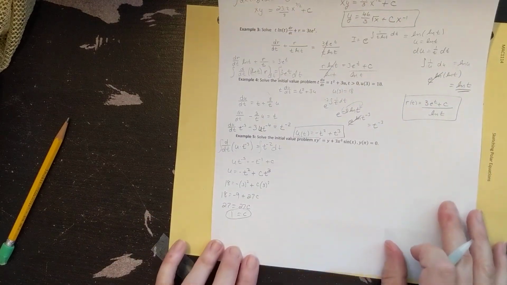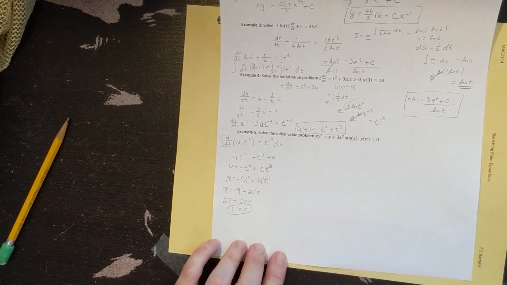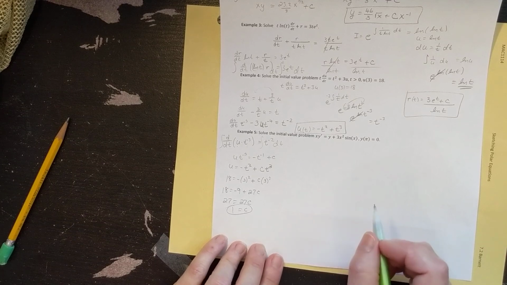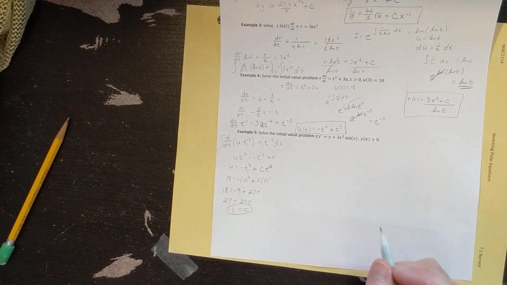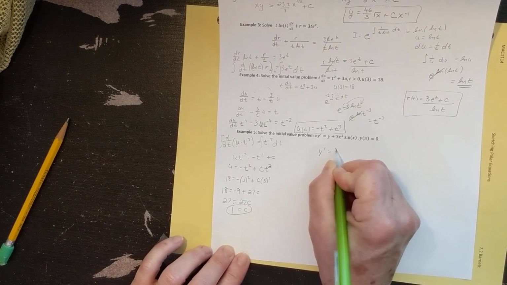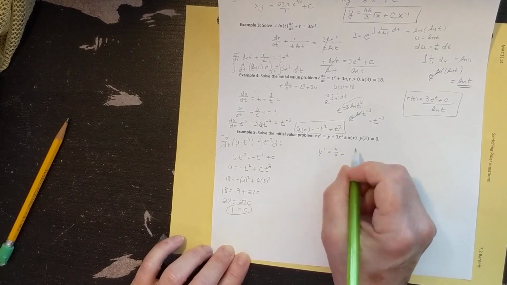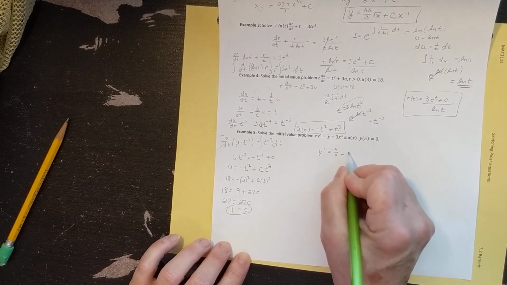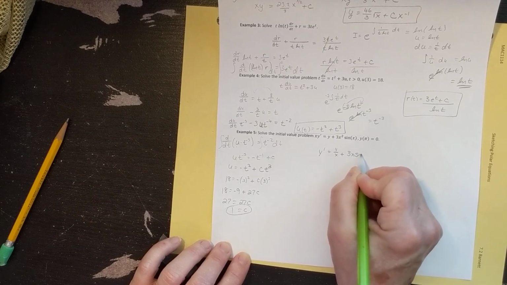All right, last one. Solve the initial value problem: x y prime plus y equals 3x squared sine of x, given that y of pi is 0. Here we go. Let's put it in the standard form to recognize it as a linear differential equation. So I'm going to divide off the x so that I can see the y prime by itself, and I get that y prime is equal to y over x plus 3x squared sine x divided by x, which will just give me 3x times the sine of x.